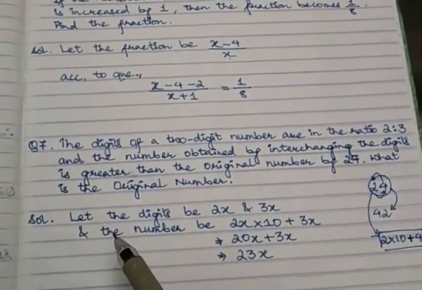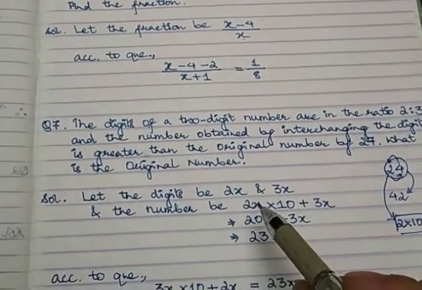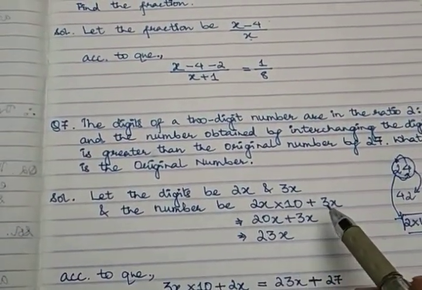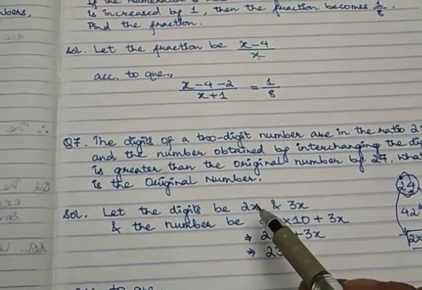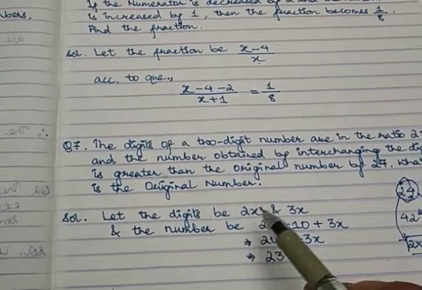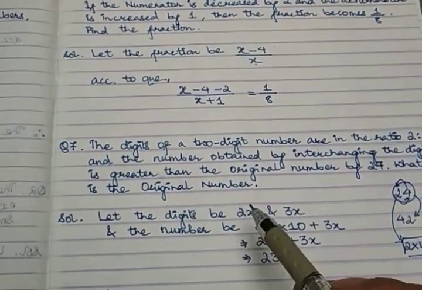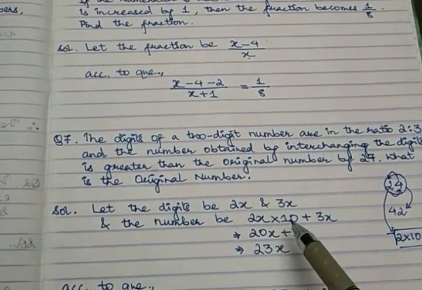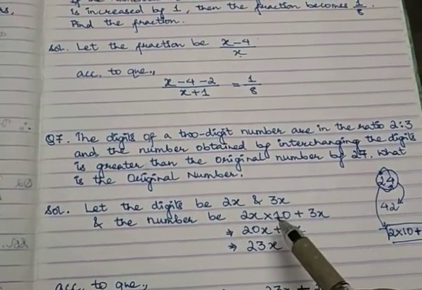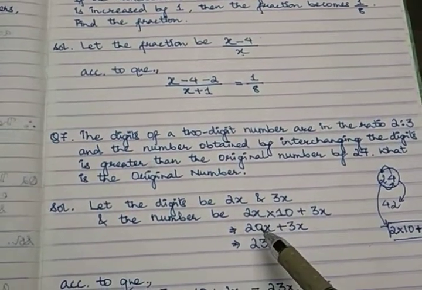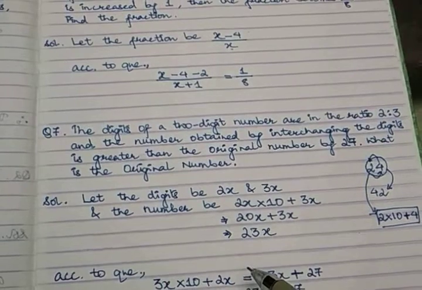Let the digits be 2x and 3x. So the number will be 2x into 10 plus 3x, because first of all, this one was our tens place digit and this one our ones place digit, isn't it? So that is why 2x into 10 plus 3x. Now after that, I can multiply the terms. So 2x into 10 is 20x plus 3x, again like terms. So I got 23x as the number.